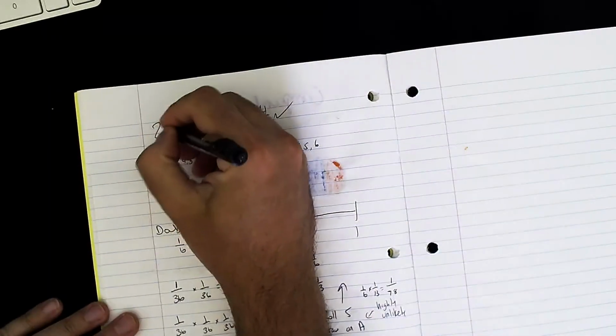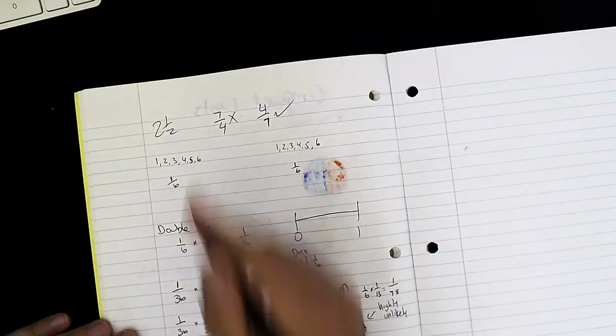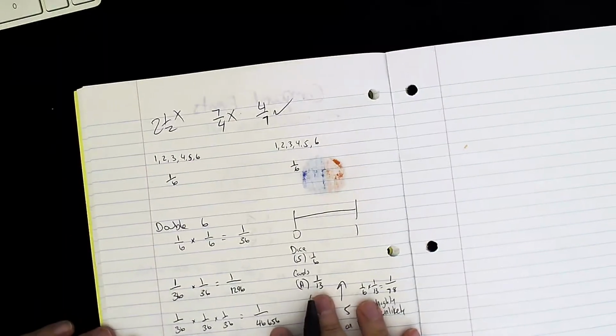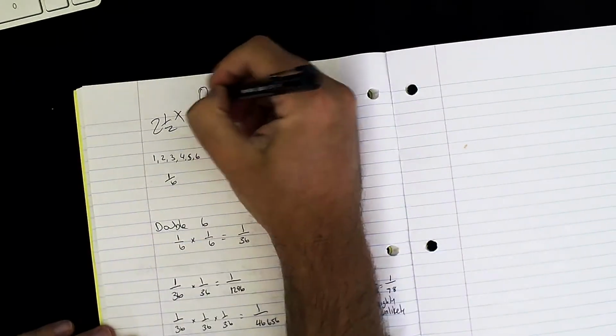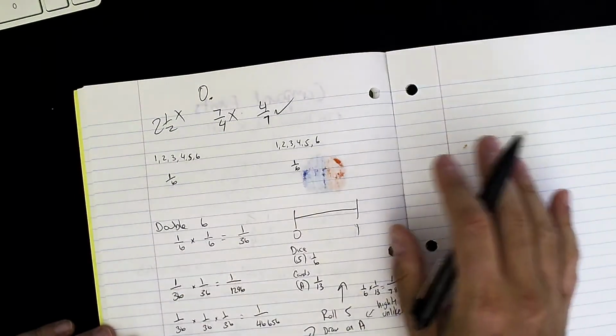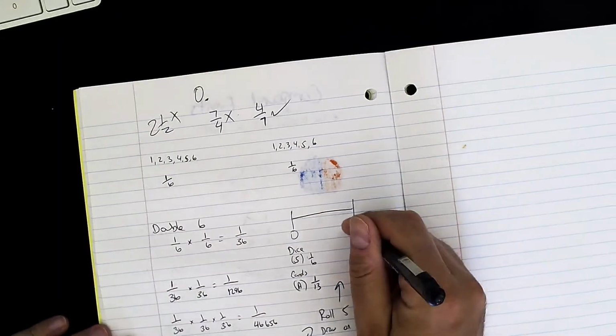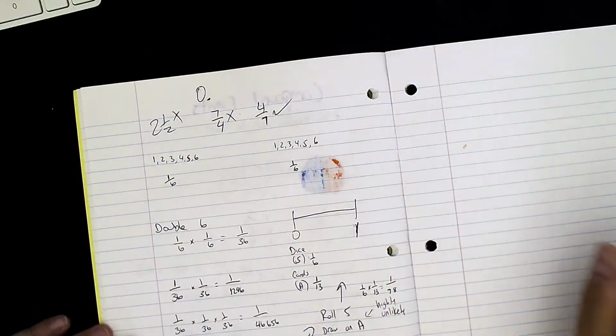You can't say you have a 2.5 chance of winning this game. That is impossible. This cannot happen. Okay, so please keep that in mind. There needs to be a 0 in front or a 1. If it's 1, it's certain, but it can only be 1. It can't be 1.1 or 1.01. It's 1, just 1, lonely 1.